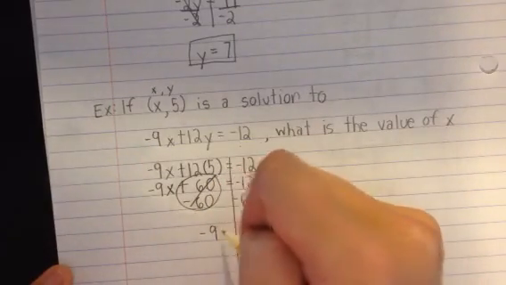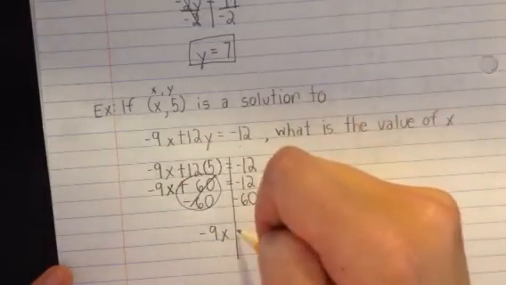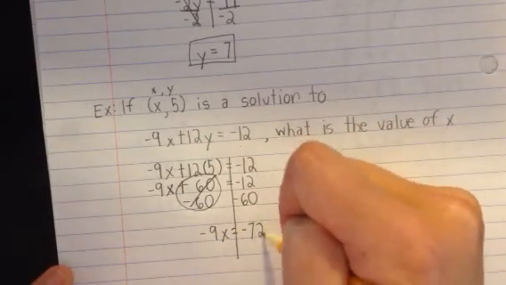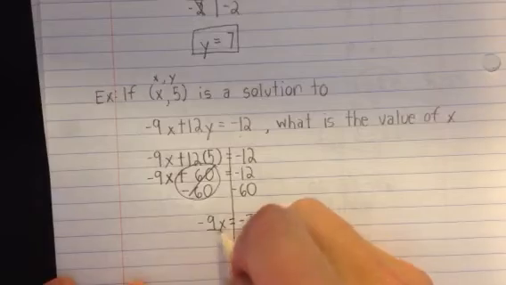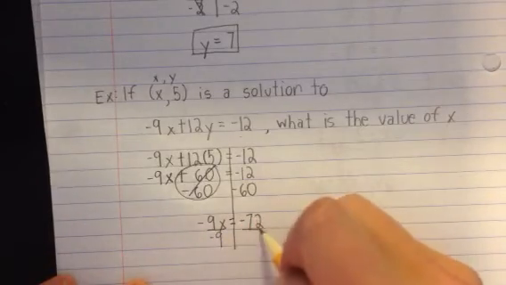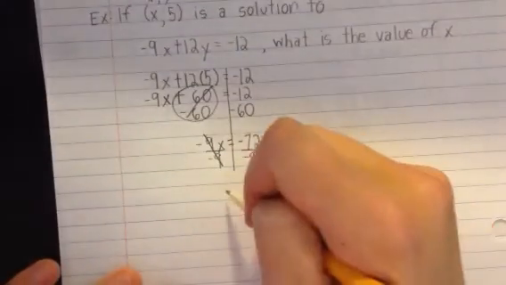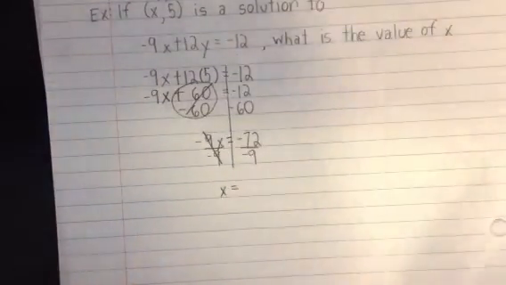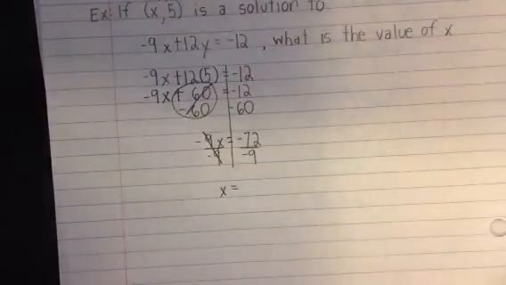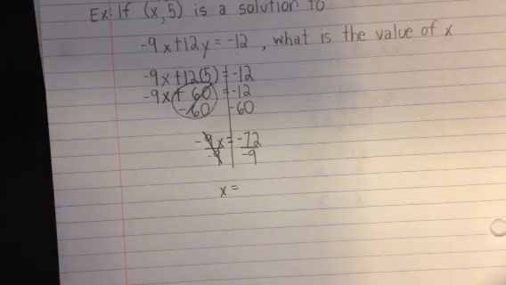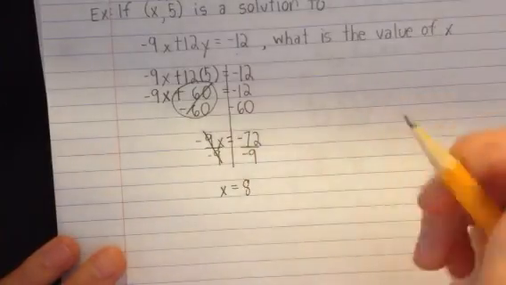So we've got negative 9x drug down equals negative 72. So to get x by itself, divide by negative 9. The negative 9 is reduced to 1. We get x equals, remember that a negative over a negative is a positive, and 72 divided by 9 is 8. So positive 8.